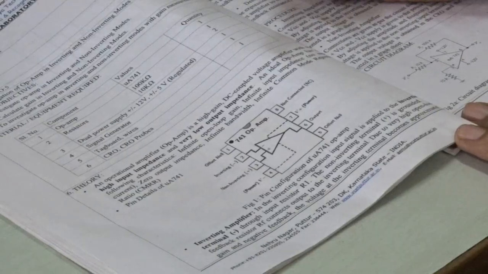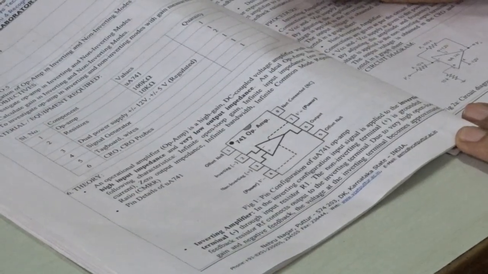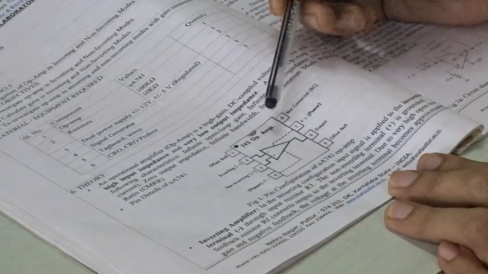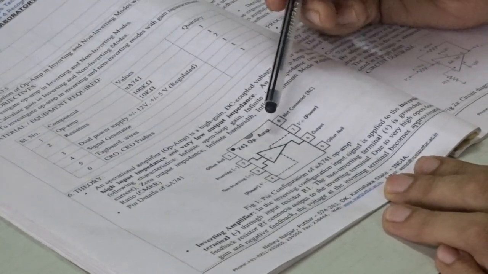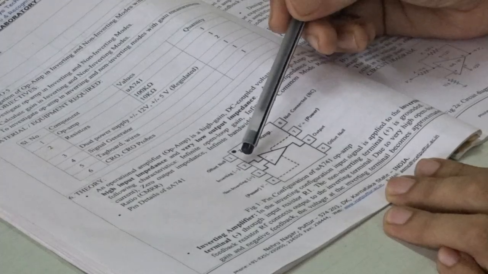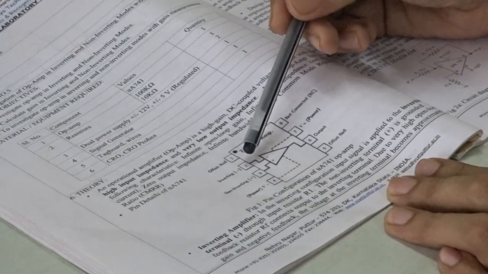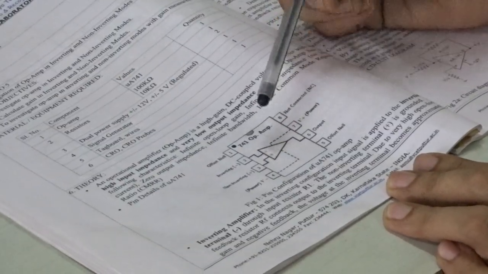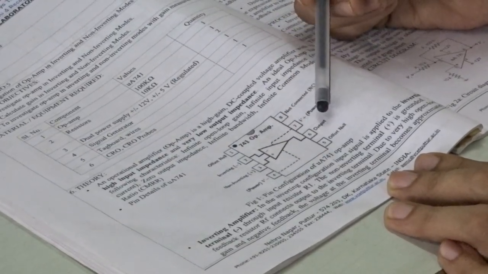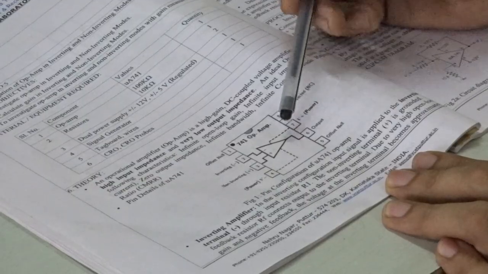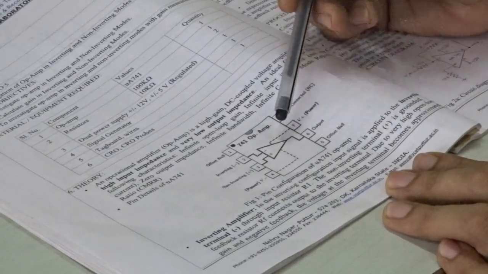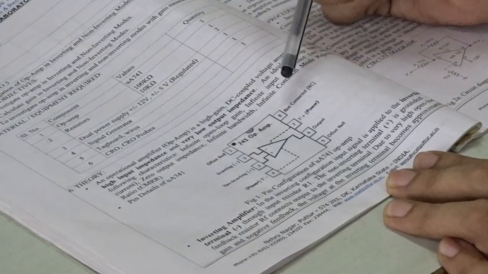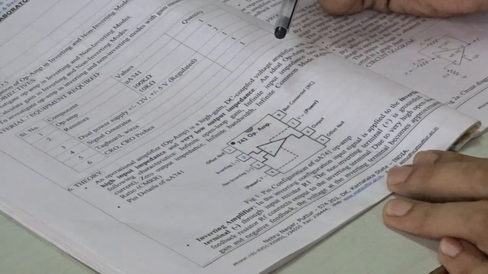So for the OpAmp experiment we are using the OpAmp 741 IC. So this is the pin diagram of the 741 IC. This IC has 8 pins. Pin number 2 is the inverting input terminal, pin number 3 is the non-inverting terminal, and the output we are taking at pin number 6. Pin number 7 and pin number 4 are plus VCC and minus VCC respectively, pin number 1 and pin number 5 are offset null, and pin number 8 is usually not connected.